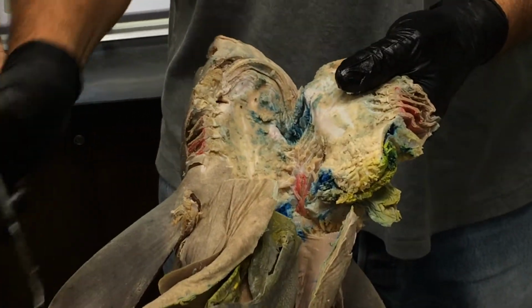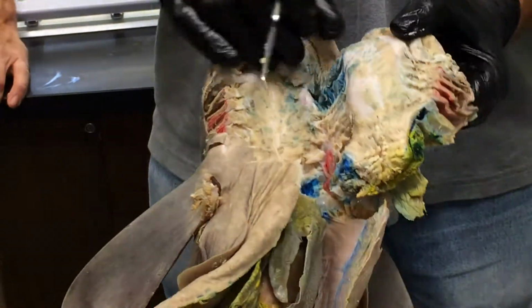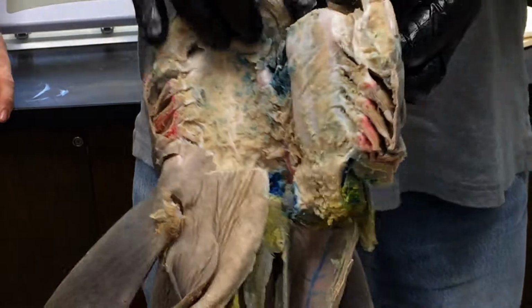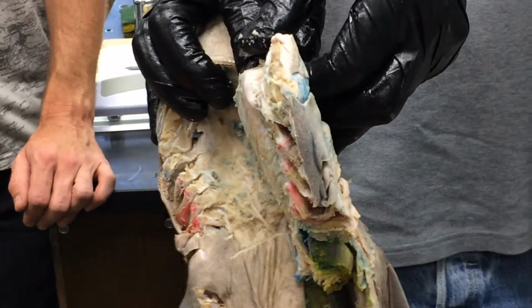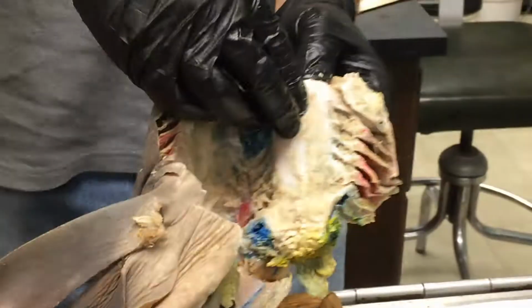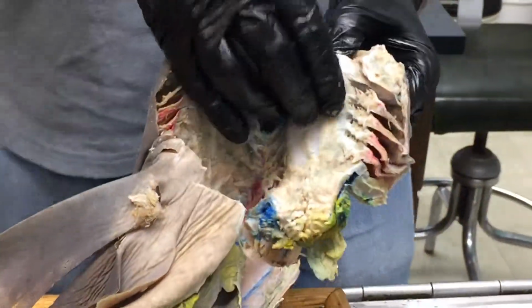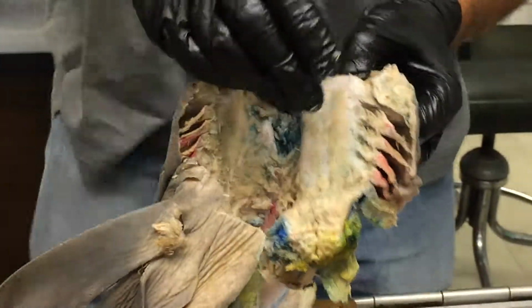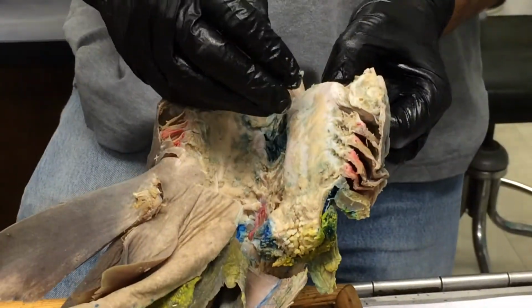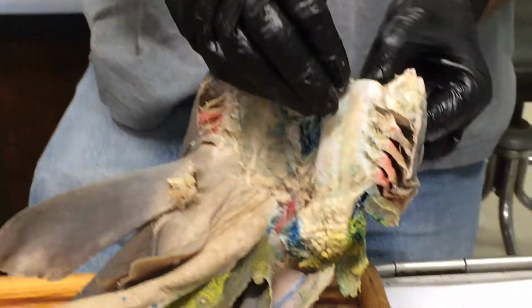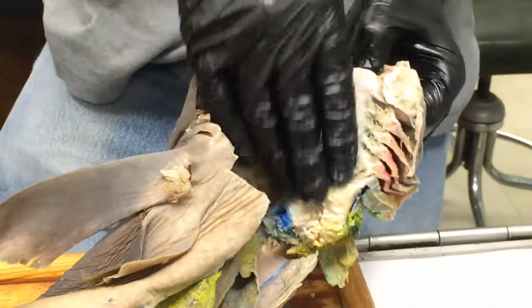Okay. Primary tongue. So if you feel on the floor of the mouth of the shark, there's this thing here. You see that? And that's called the primary tongue. And it's hard. There's cartilages in there, and that's all the bases of the visceral arches. So the basibranchials and basihyal, ceratohyal, all that stuff sits in here.